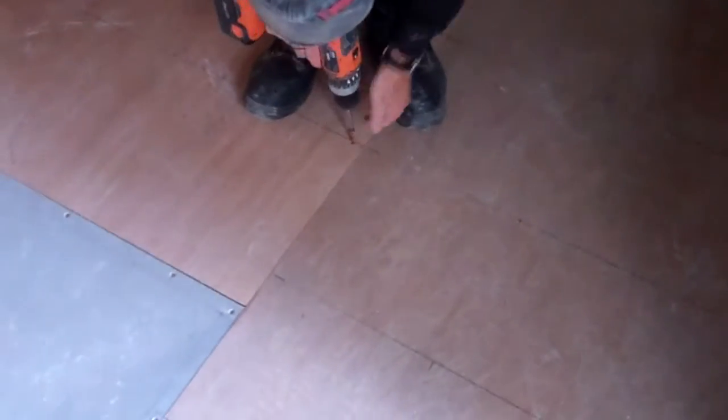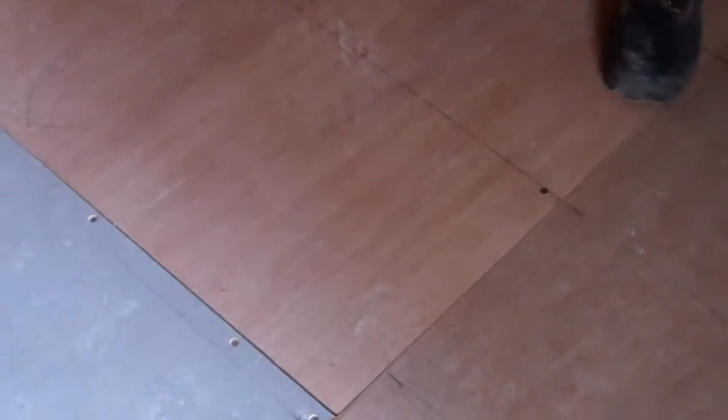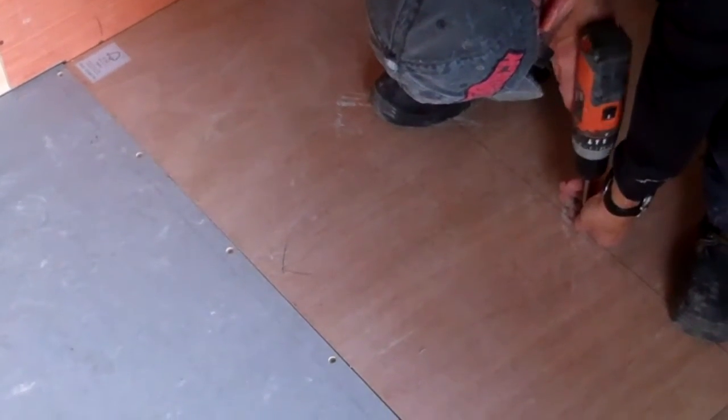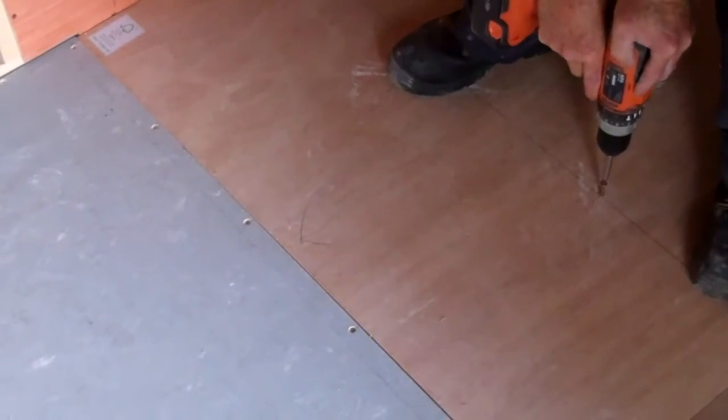All plywood must be securely fixed to the joists using countersunk screws. The flooring outside the shower area should be solid and level with no bounce to it. We now have a solid wet room floor with a slope to falls and a waste gully located at the lowest point in the room. We are now ready for waterproofing.